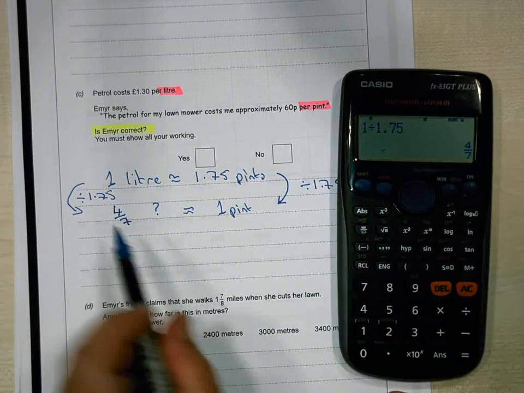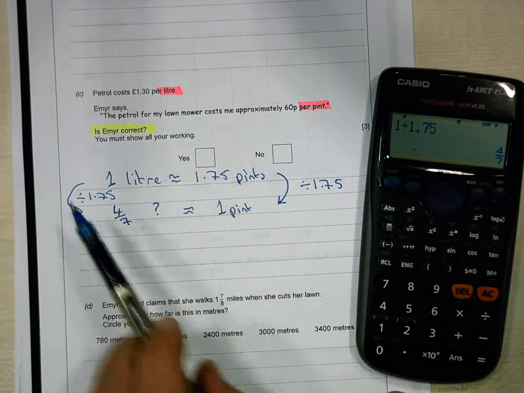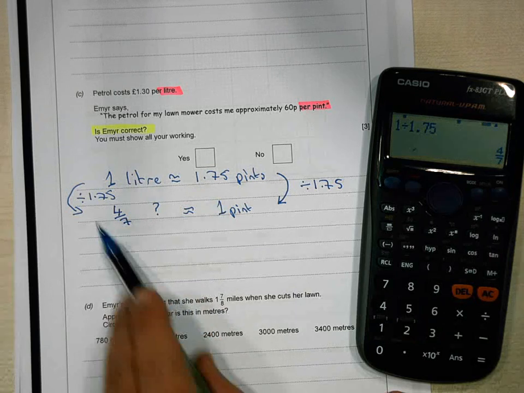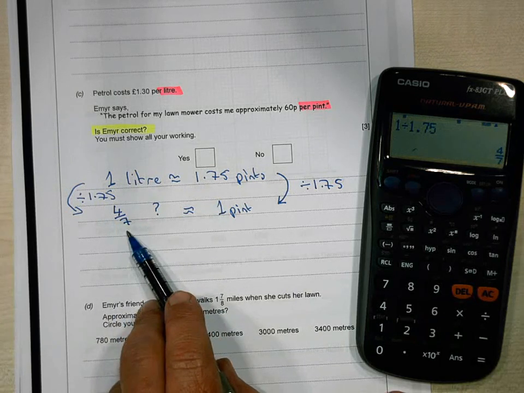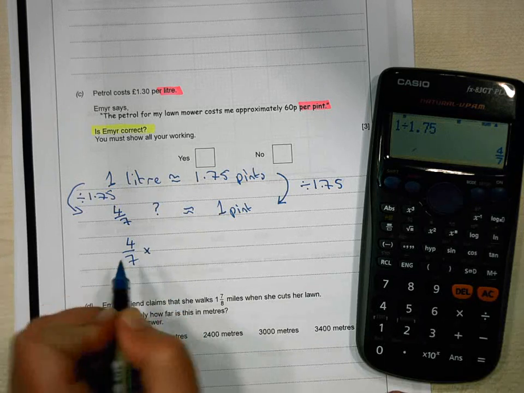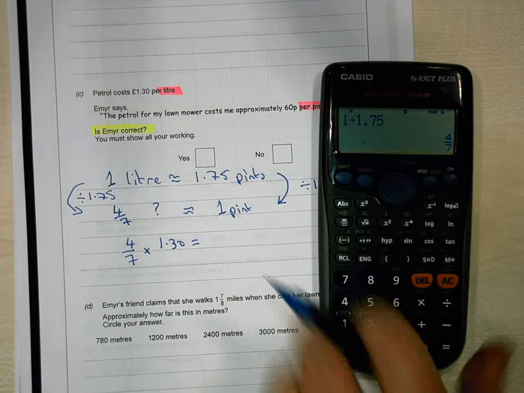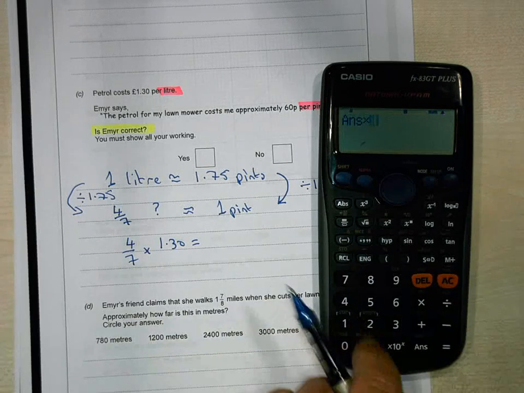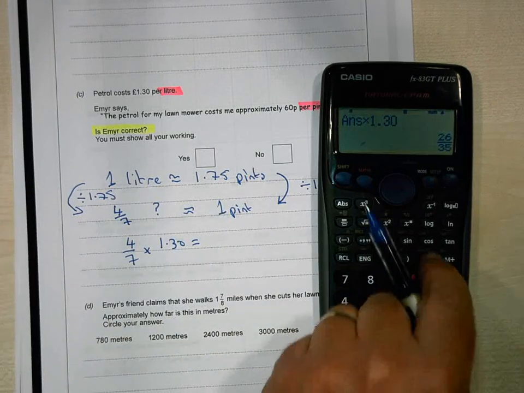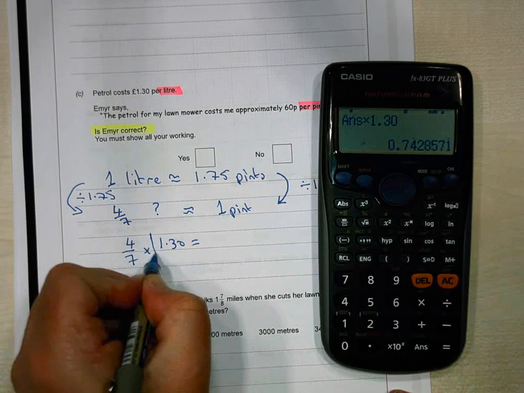Now I know that petrol costs £1.30 a litre, and what I've got here is 4/7 of a litre. So if I do 4/7 times now my £1.30, I get that much pounds.